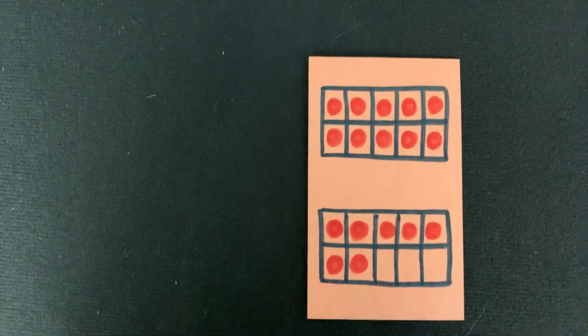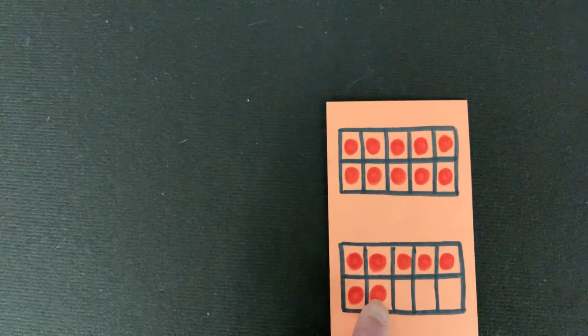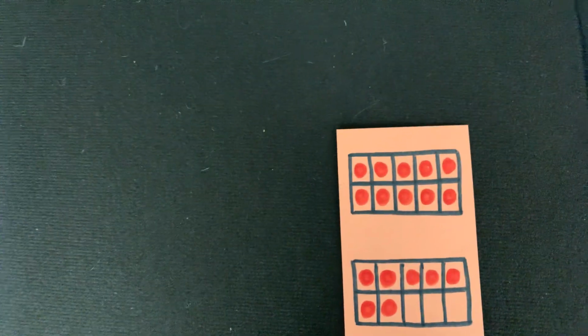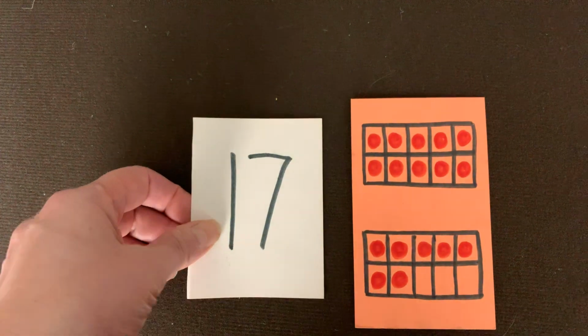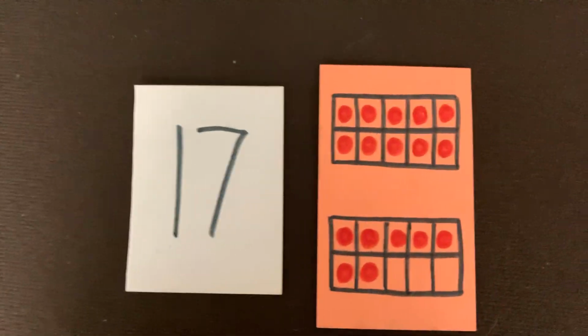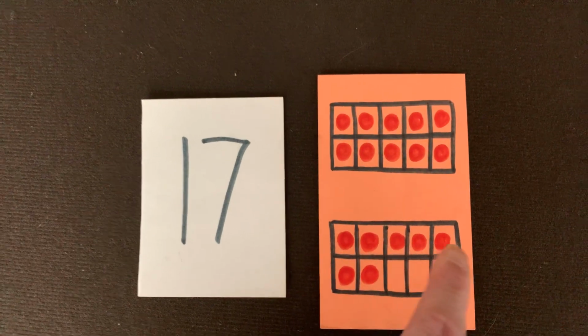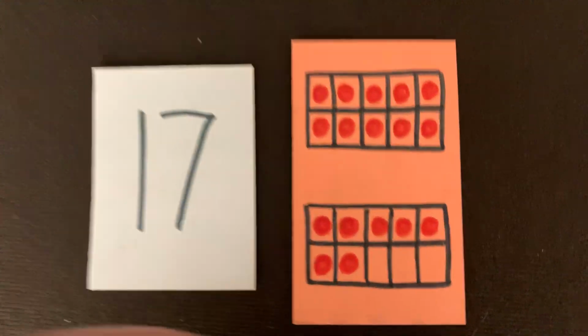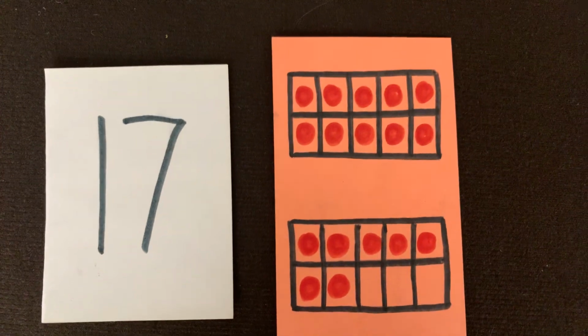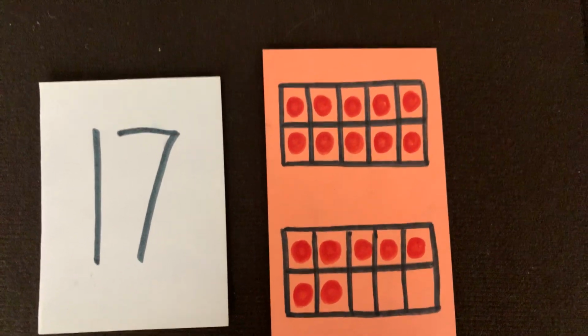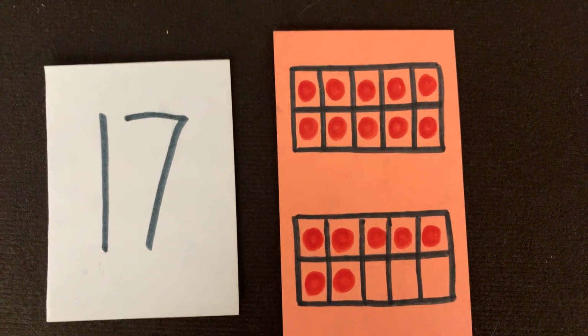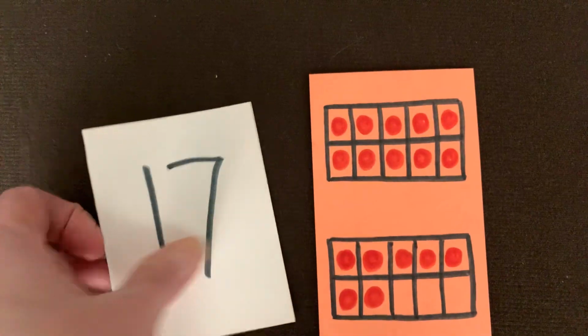One more than 16 was... If you said 17, you are correct. 10, 11, 12, 13, 14, 15, 16, 17. 10 on the top, 7 on the bottom. 10 plus 7 equals 17. Let's do the next one.